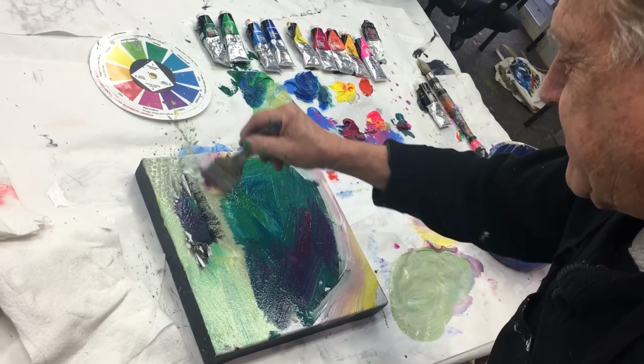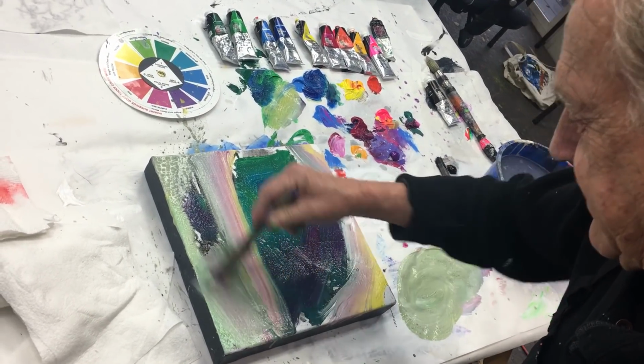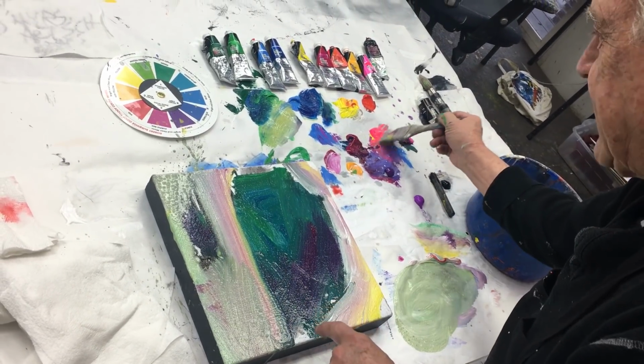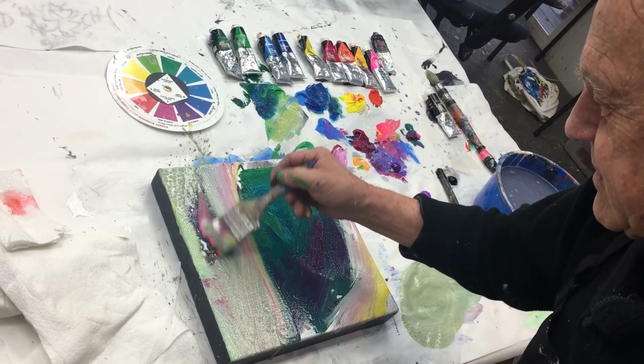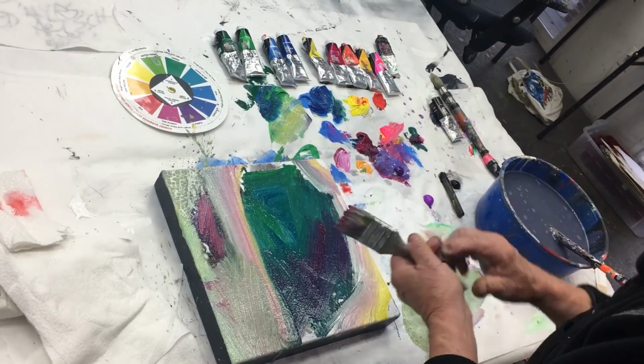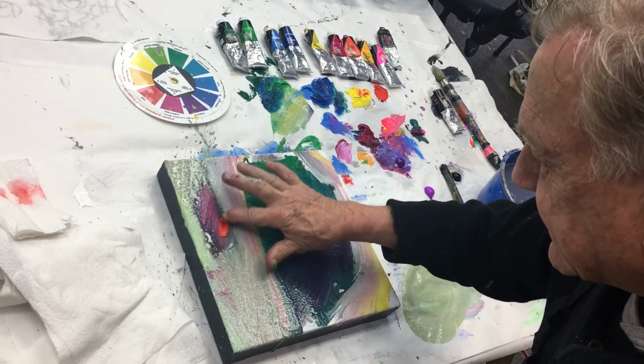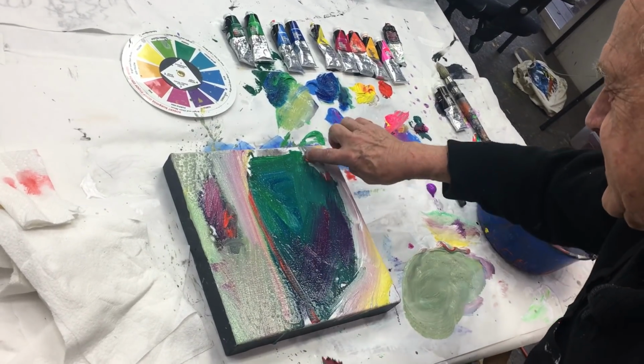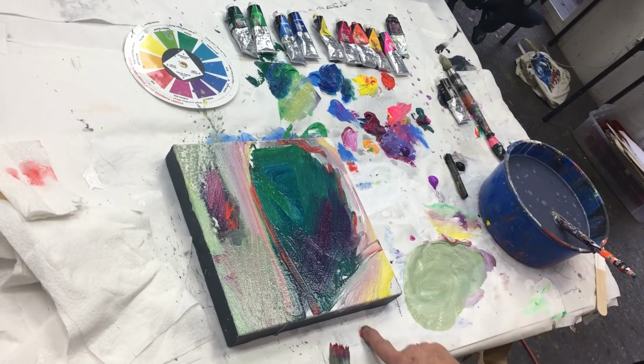Still green. I like to use these big brushes. Focal point. Let's get that focal point color. There it is. Can't miss it. Augment it a little bit. Bring it over here somewhere. Wow, I love this. Finger painting.